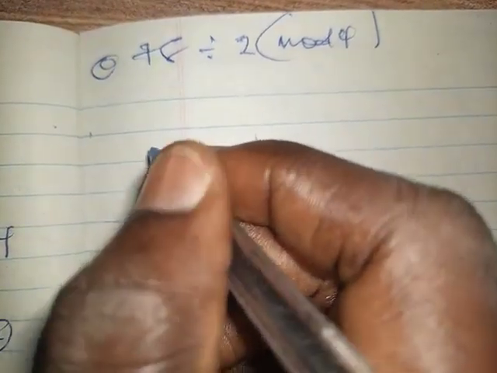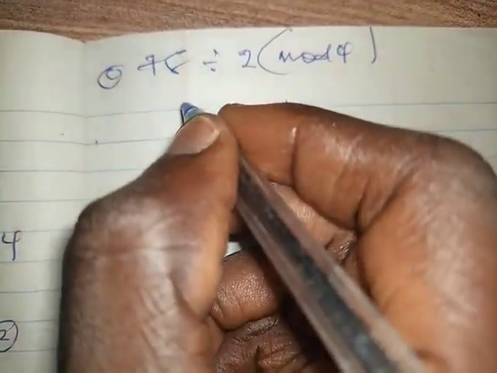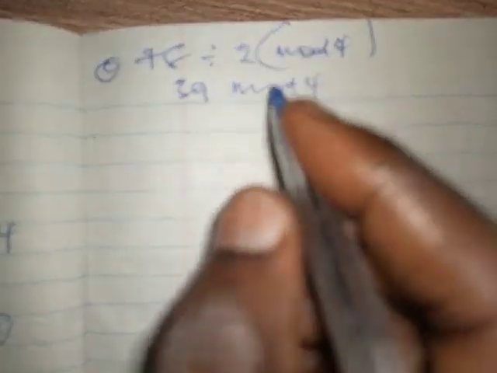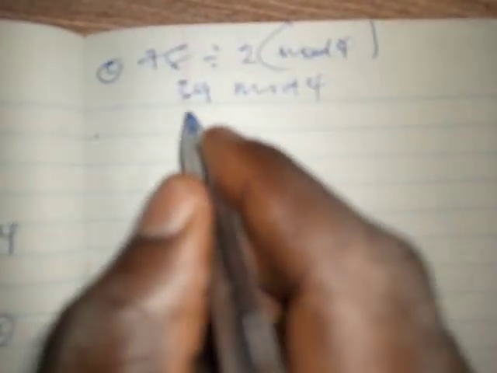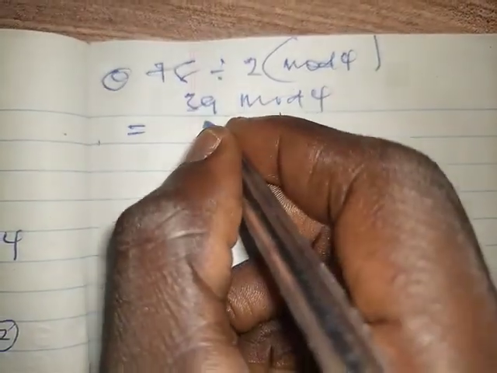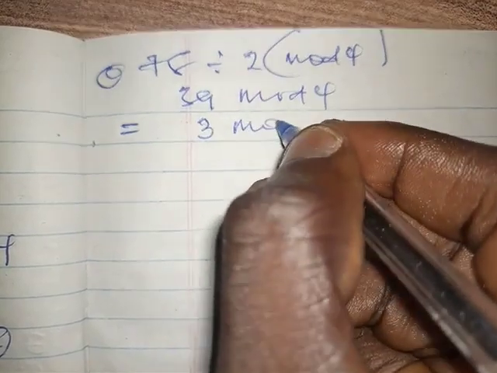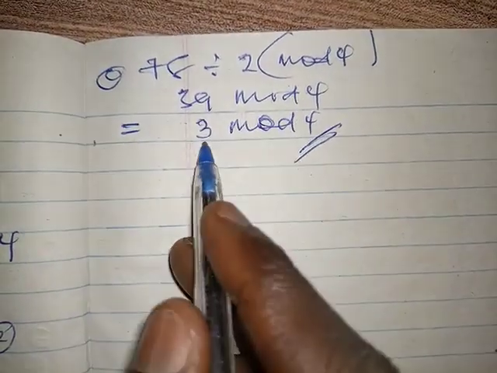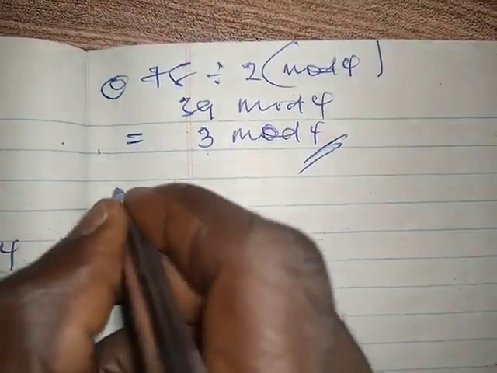78 divided by 2 mod 4, 2 into 78, we have 39. 39 mod 4. So 4 goes into 39, and the remainder is what we are going to write as our final answer. So we have a remainder of 3. So when 39 is divided by 4, we get a remainder of 3.